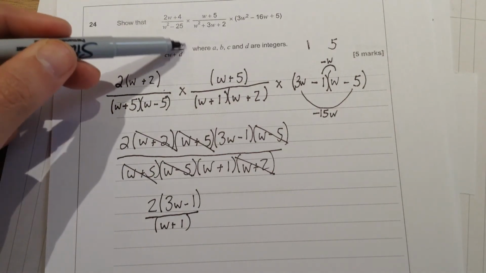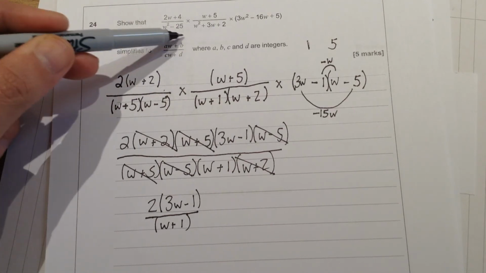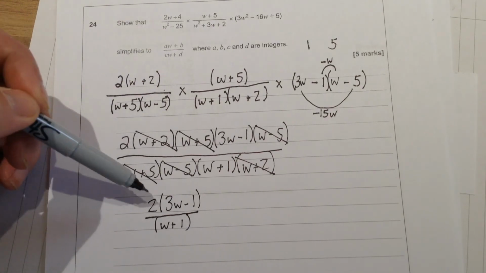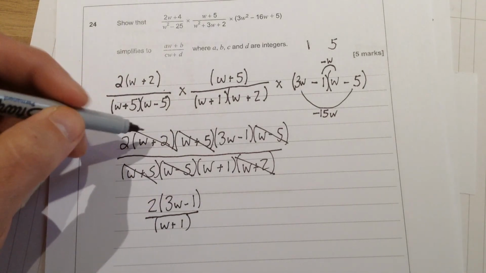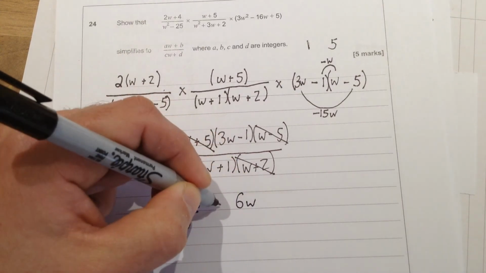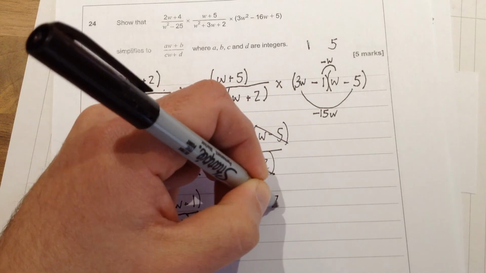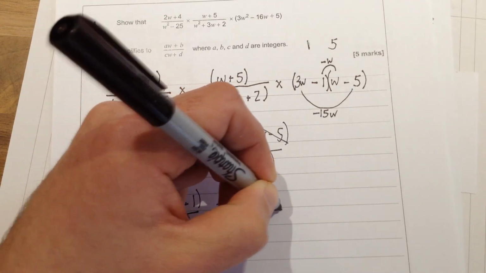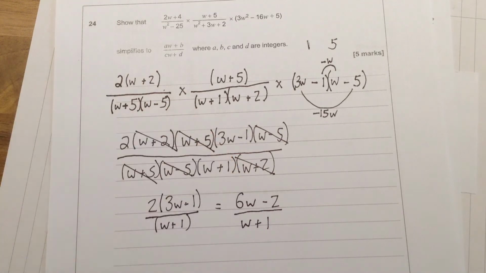It did say we wanted to put the answer simplified to something like this, where it has no brackets in. So all I'm going to do on top is just multiply out this little bracket now. So 2 times 3w will be 6w. 2 times minus 1 will give us minus 2 on top. And at the bottom there's nothing to multiply out, so I'm just going to write it without the bracket.